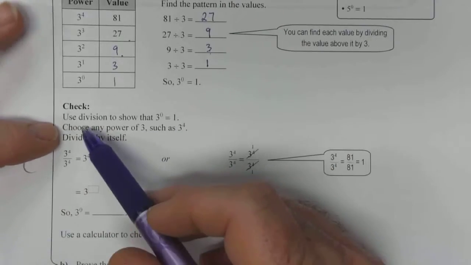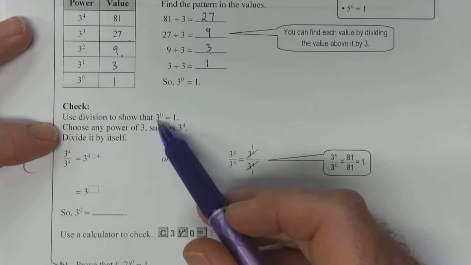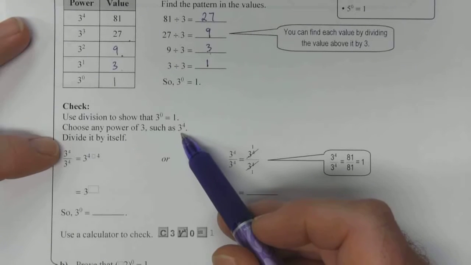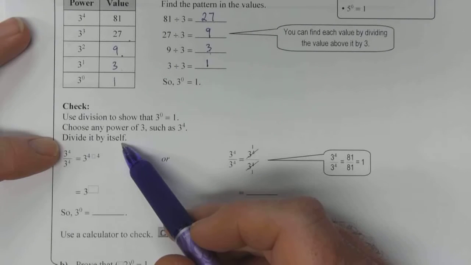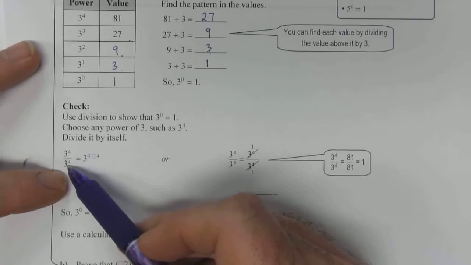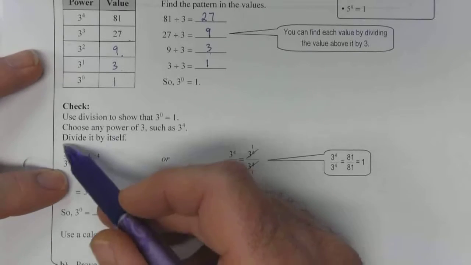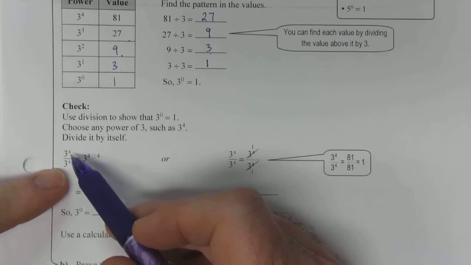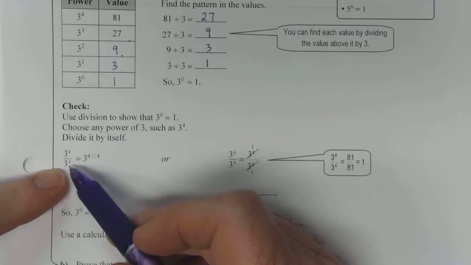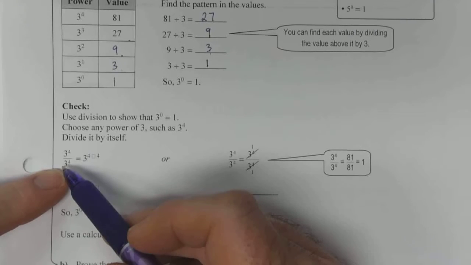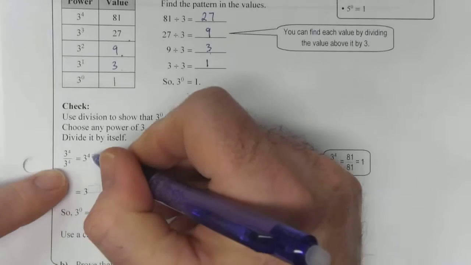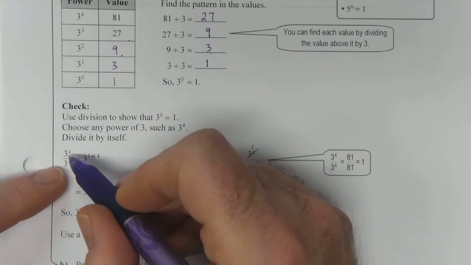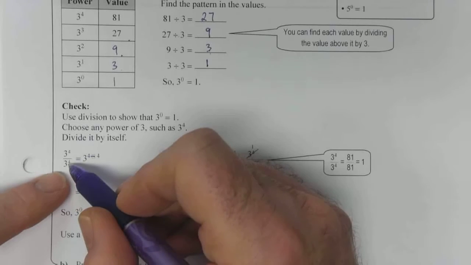So you can use division as well to show that 3 to the 0 is equal to 1. You can choose any power of 3, such as 3 to the 4th, and divide it by itself. 3 to the 4th divided by 3 to the 4th. Well, using our laws, we know if we do this with division, then we take the two exponents and we subtract them because it's the common base. So 4 minus 4 gives you 0. But any number divided by itself is going to give you an answer of 1.